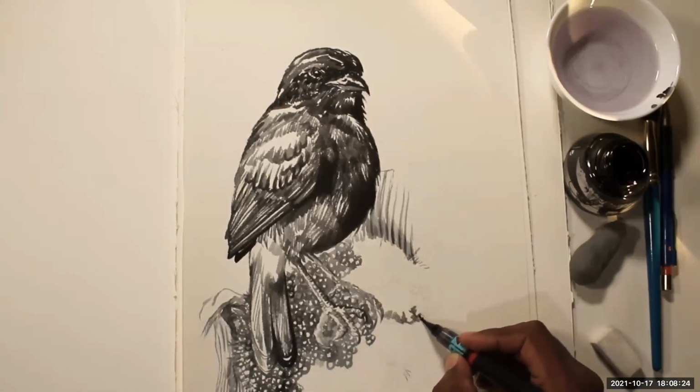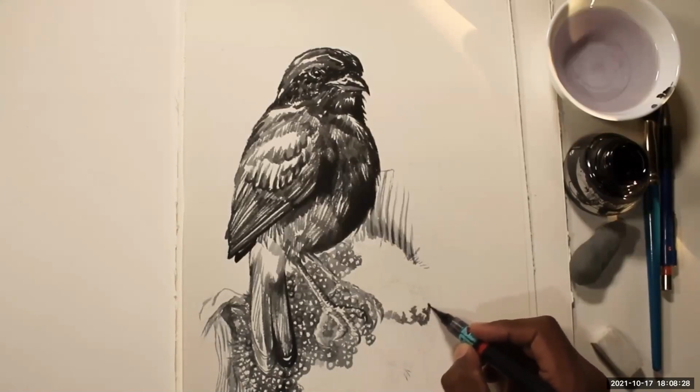Now with the shadow area, in shadows you need not put too much detail. It's going to be dark.